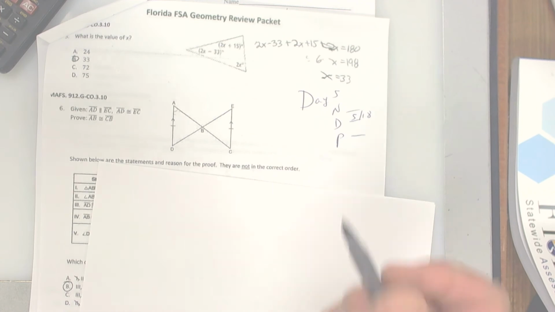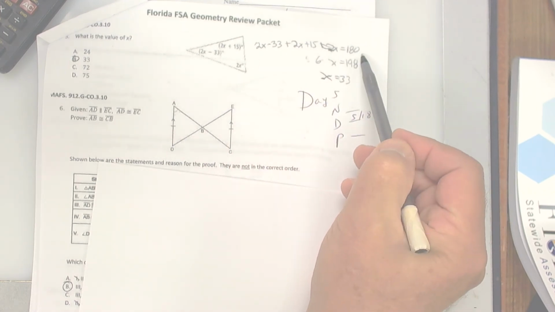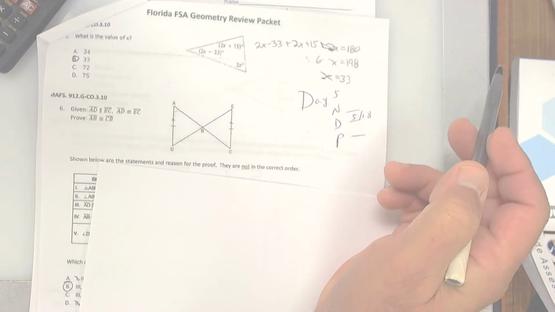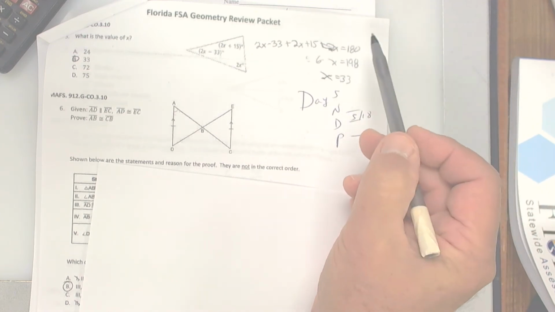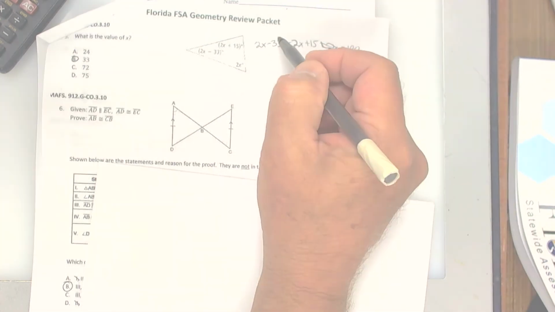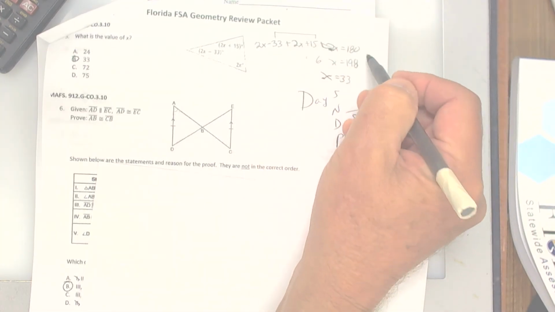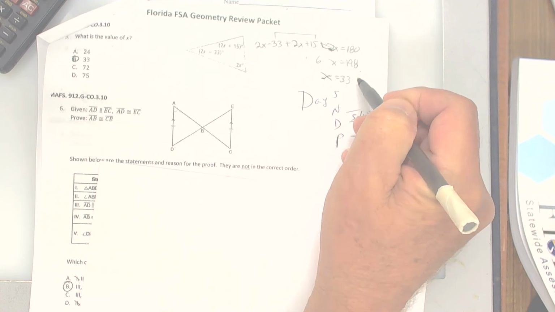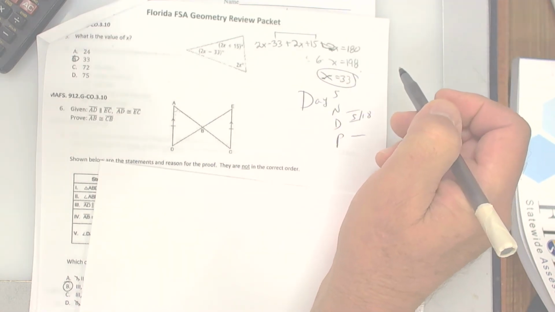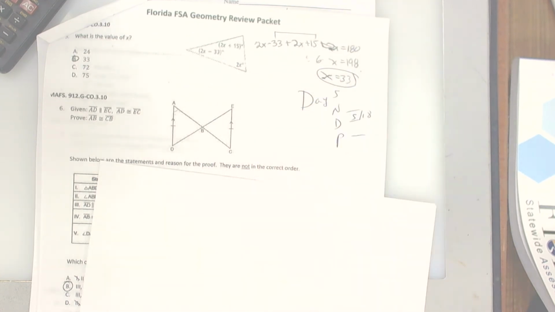So what did she do? She added up all of this and set it equal to 180. She combined like terms and she got 6x. She might have subtracted. She did these two and then she added it and got that, and then she divided by 6. So you should get 33 for that one. Okay? All the angles, that's called the triangle sum theorem.